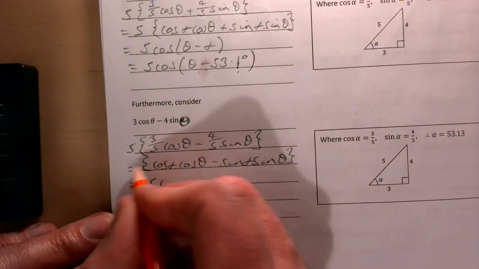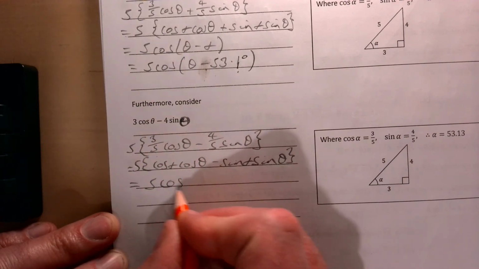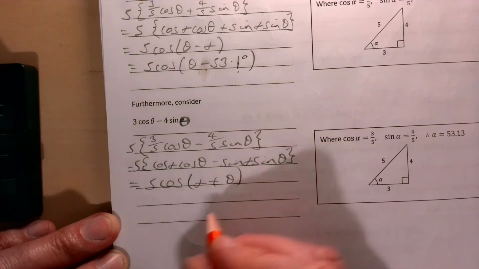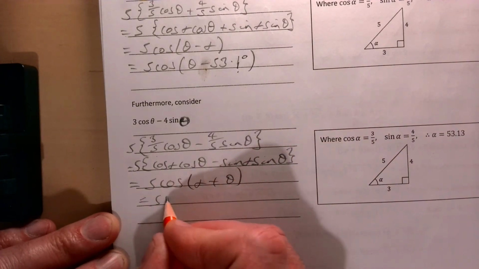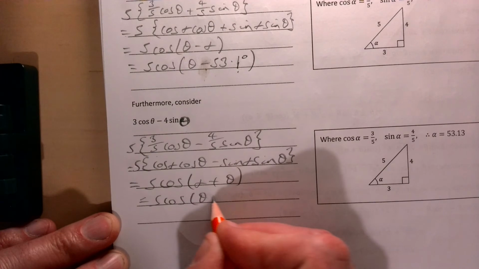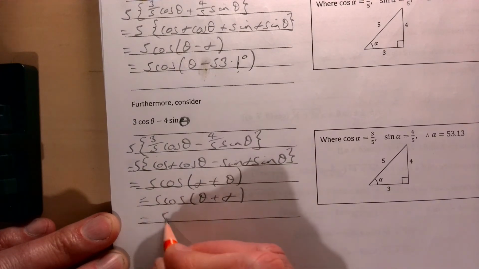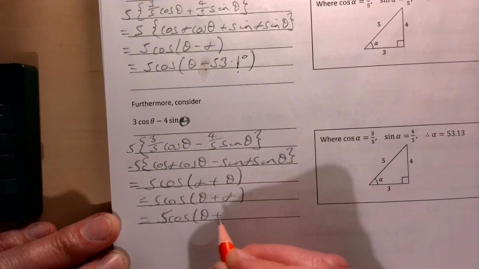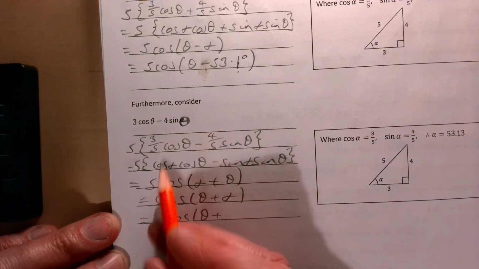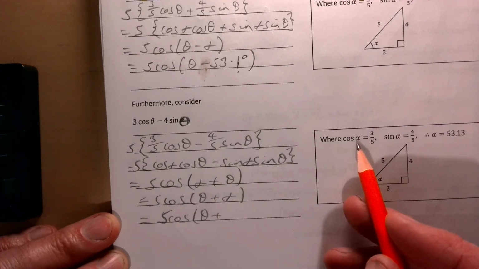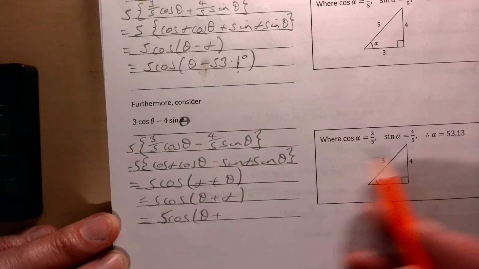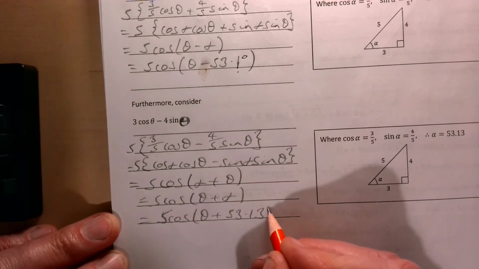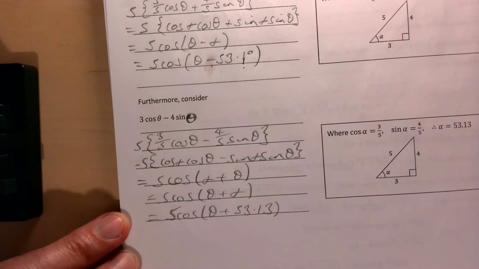That gives us 5 cos alpha plus theta, which is 5 cos theta plus alpha, which is 5 cos theta plus, and in this case my 3/5 is the same as cos alpha, my 4/5 is the same as sine alpha, so that's 53.13 in that case.